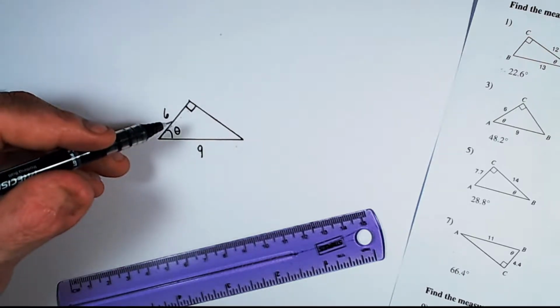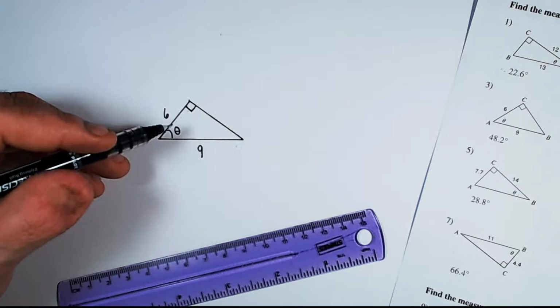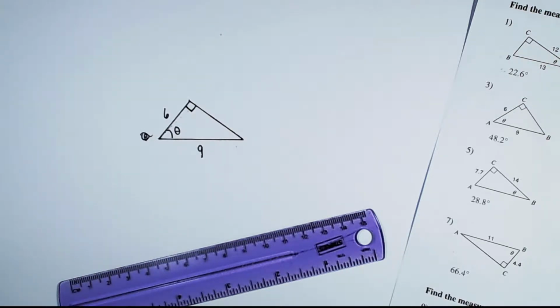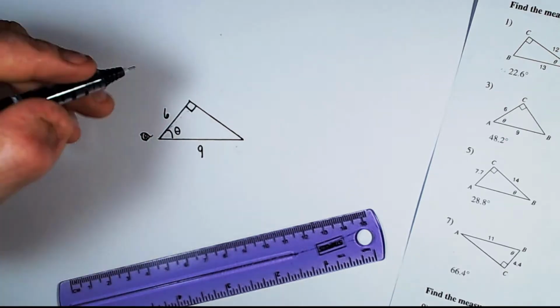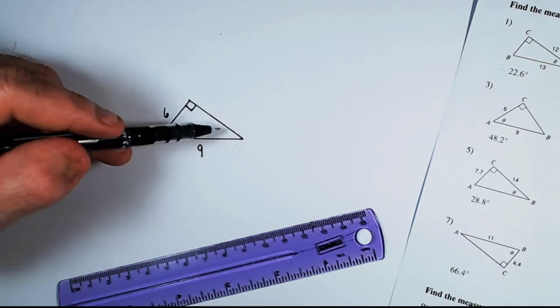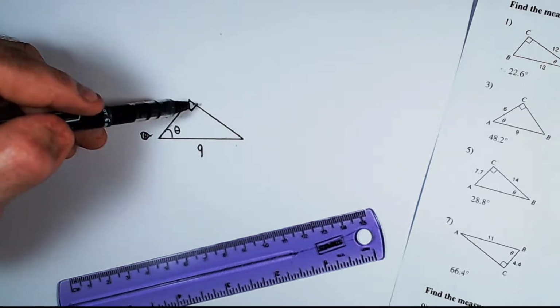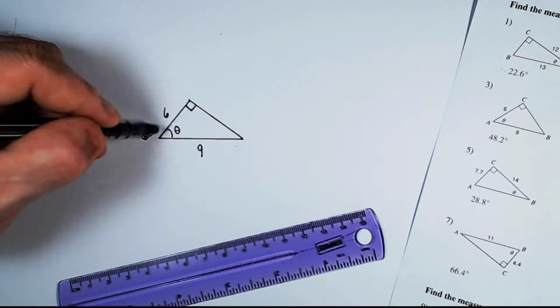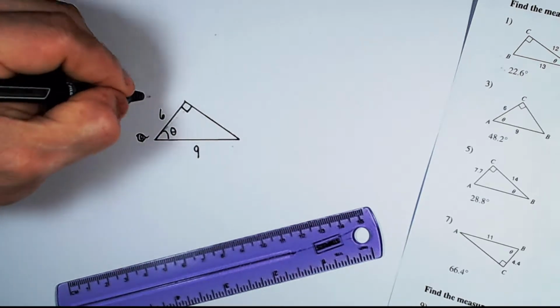So what can we do? Let's just take a moment and evaluate what we know. I know that whether this is the hypotenuse or this is the opposite side, I know that this is the adjacent side. So this is definitely the adjacent side.